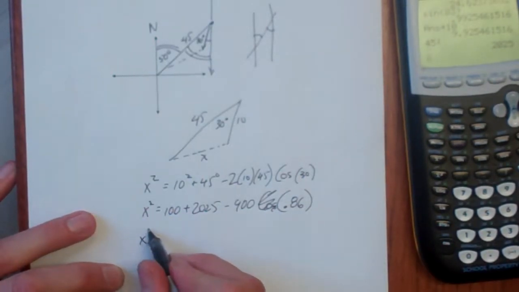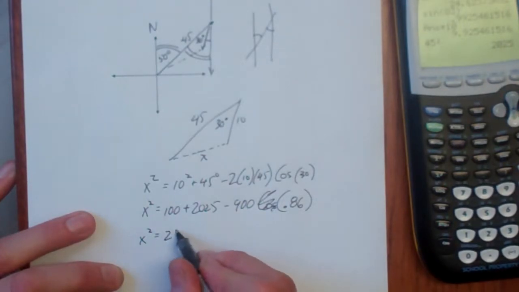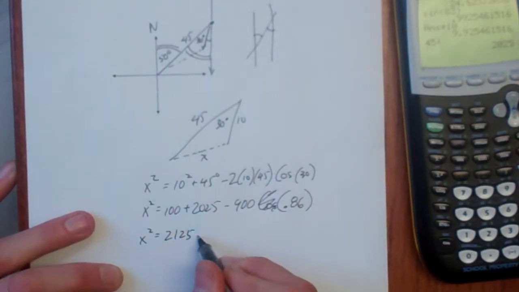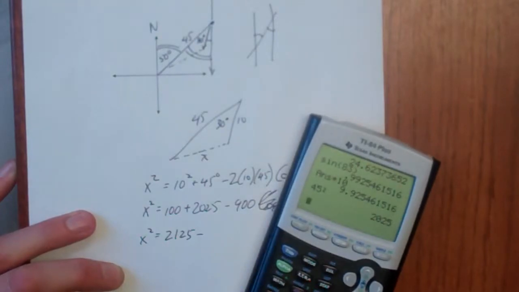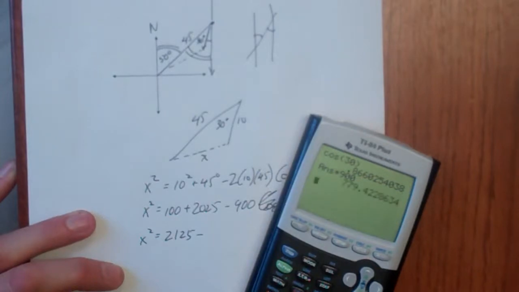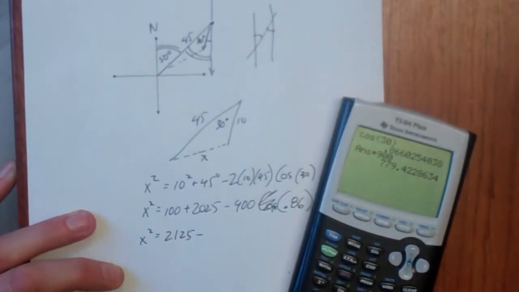So now I've got x squared is equal to 2125 minus, let's do, clear that, times 900, and that's negative, and add 2125.